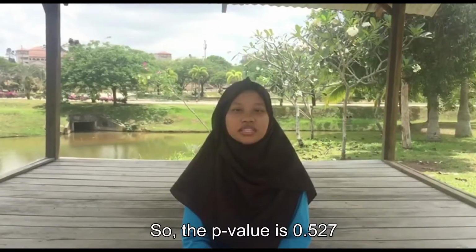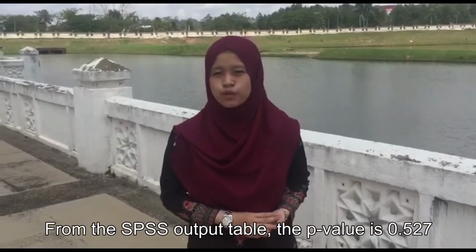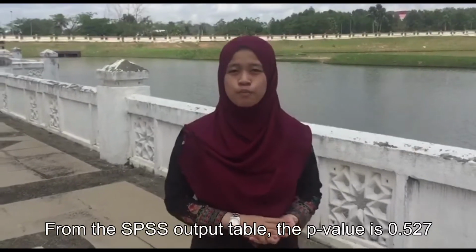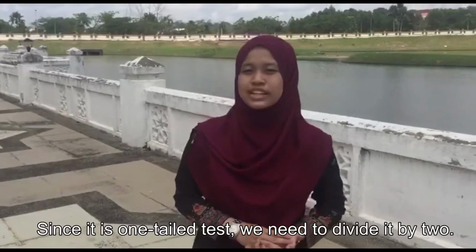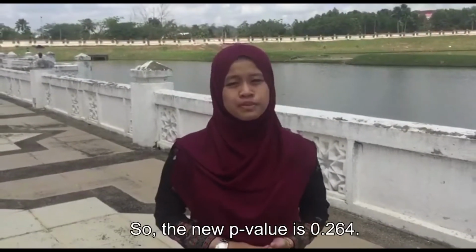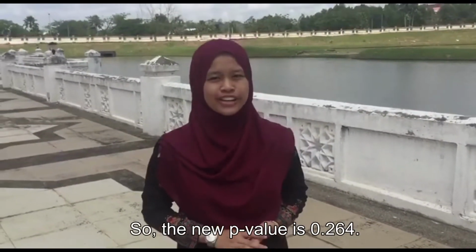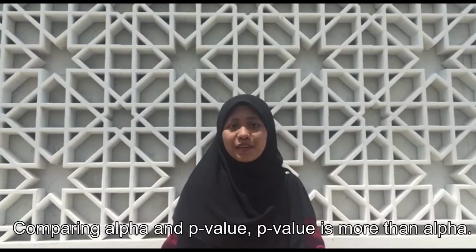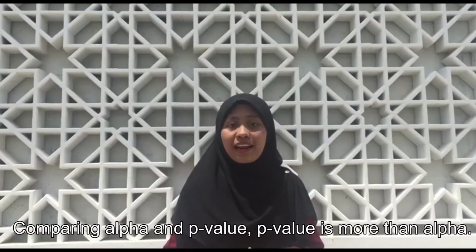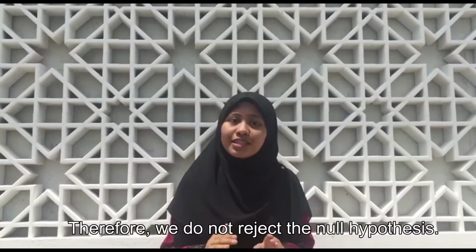The p-value from the SPSS output table is 0.527. Since it is one-tail test, we need to divide it by 2. So the new p-value is 0.264. Comparing alpha and p-value, p-value is more than alpha. Therefore, we do not reject the null hypothesis.